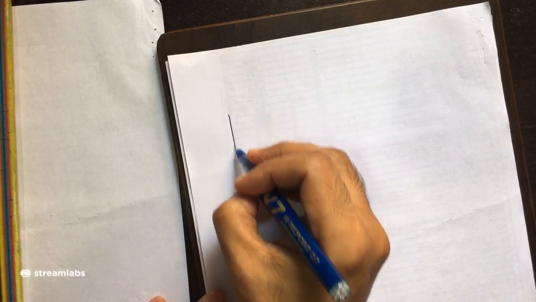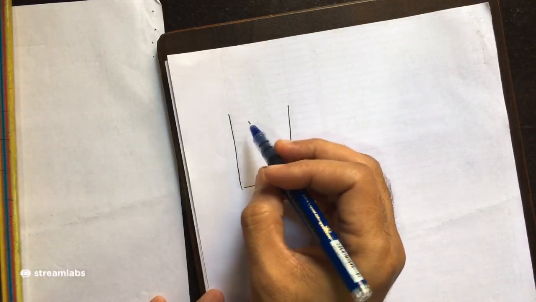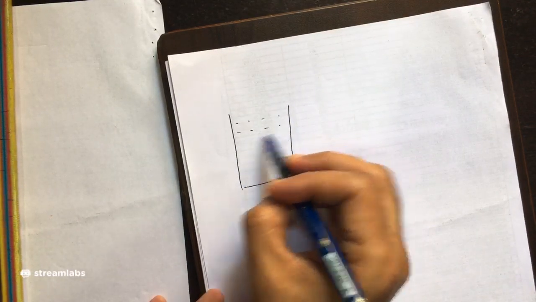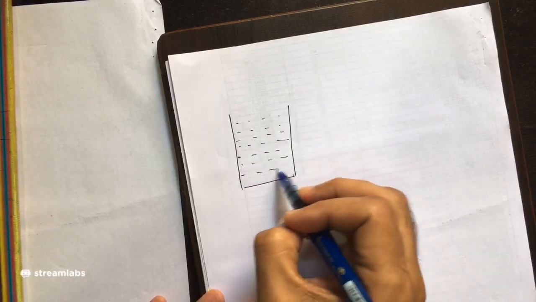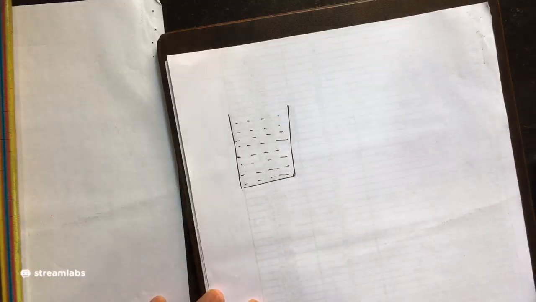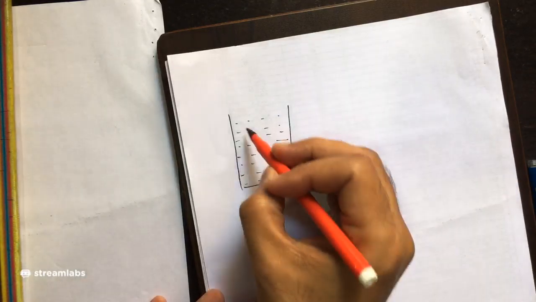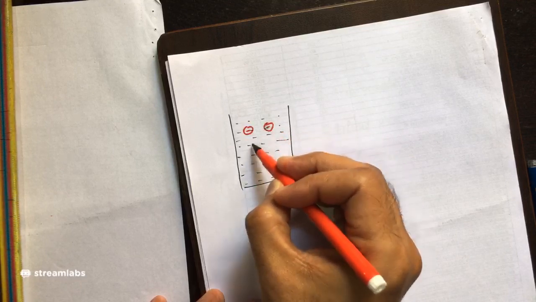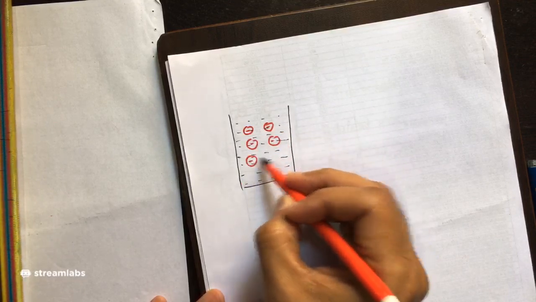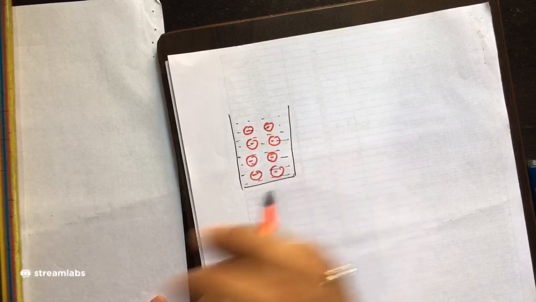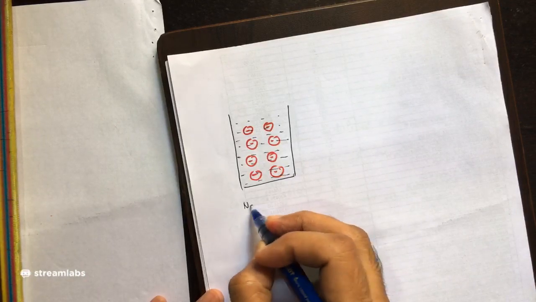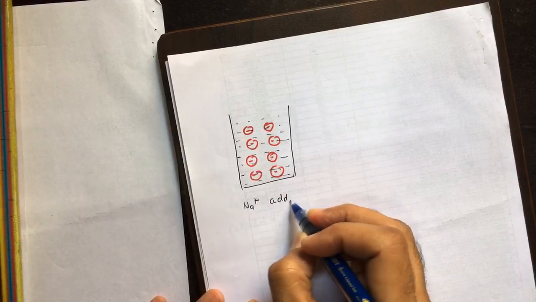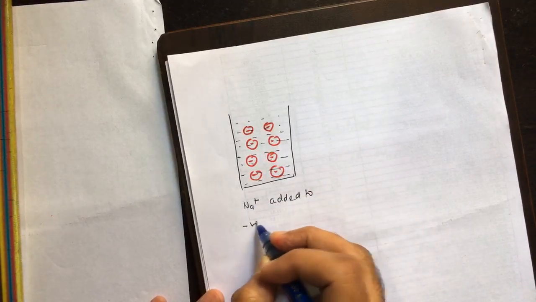For example, let's suppose this is a vessel and we have here a dispersion medium. Okay, so here we have negative ions. Remember, all negative ions are there. So what we are adding now is sodium plus, added to the negative sol.